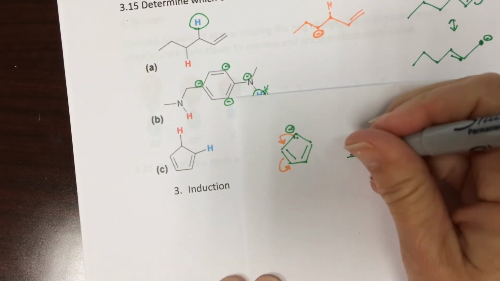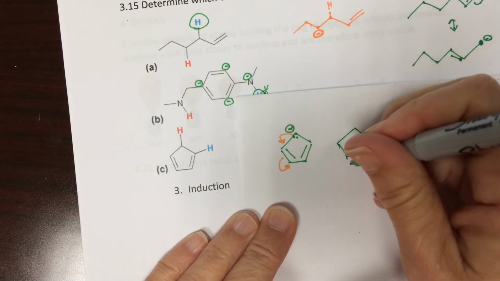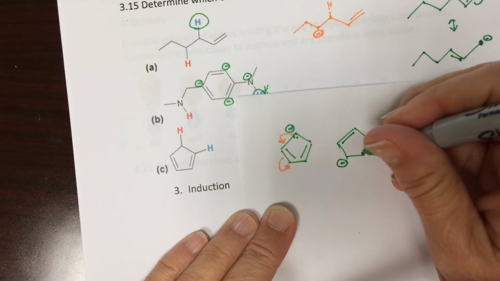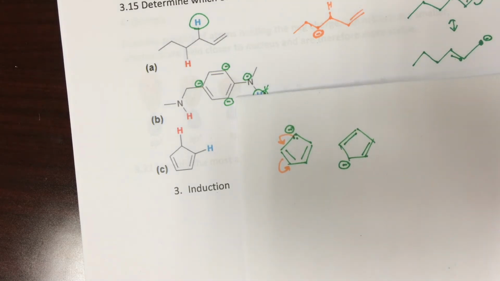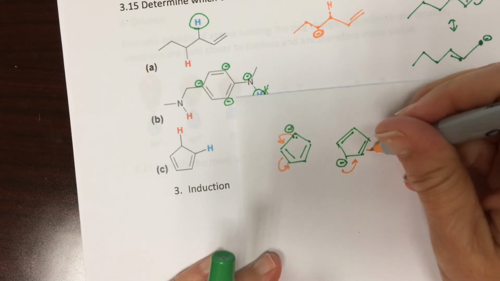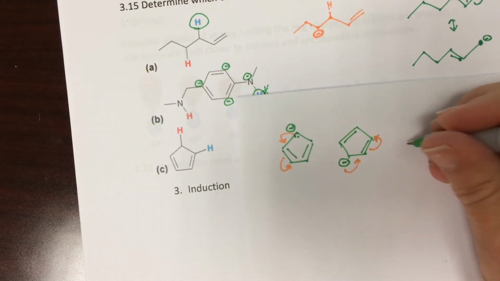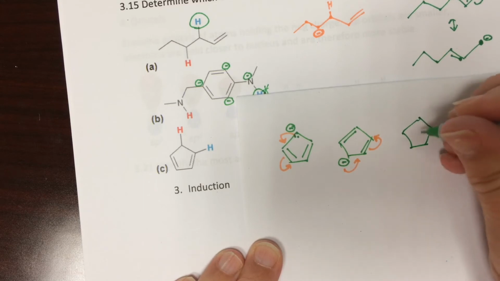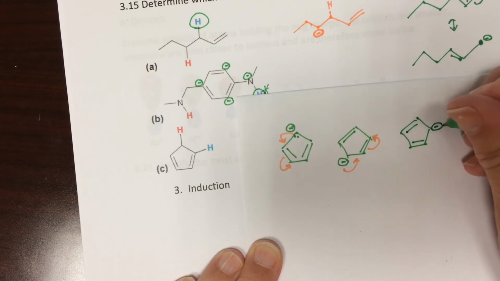We get a resonance structure that looks like this. The negative charge is down here. We've got a double bond there, and we didn't do anything to that double bond. Then they can push around. You can see why rings are so popular in organic chemistry, because we can get these structures where we kind of chase the electron around, and that's a negative charge there.